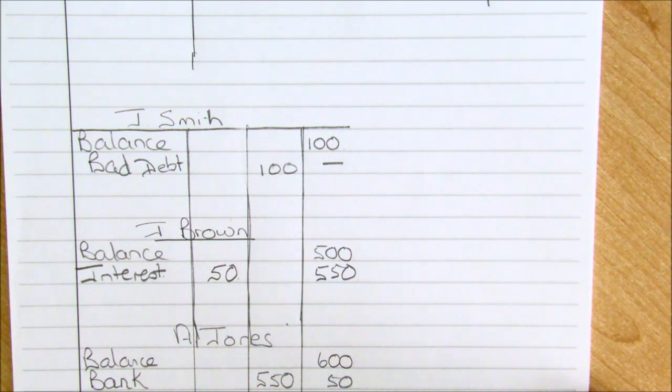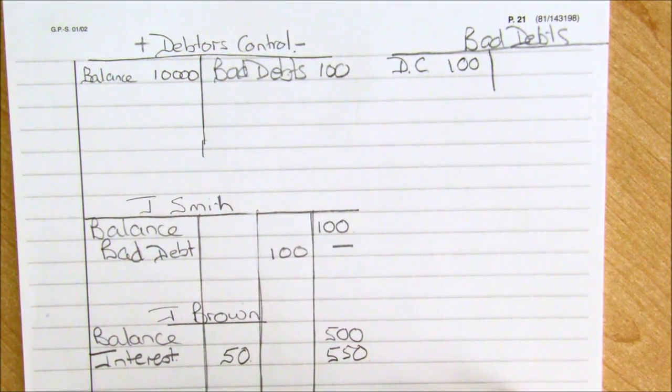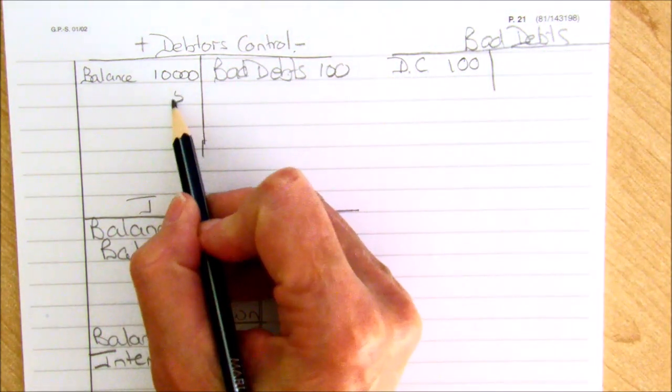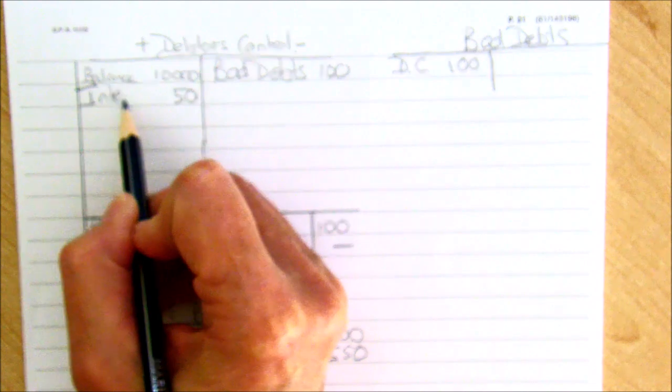We have increased his account, but remember the policy: although you've made the entry in the debtor's account, this is not part of the double entry, so this would have to also go into the debtor's control account. But this time we're increasing the account, so we would have to add on to our debtors and we would have an account called interest.